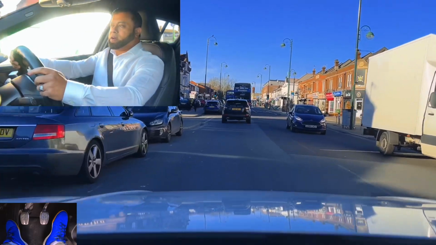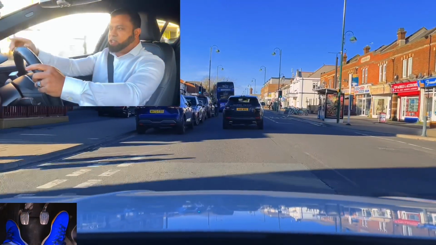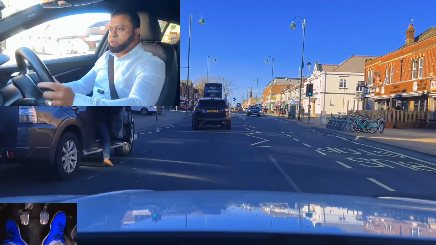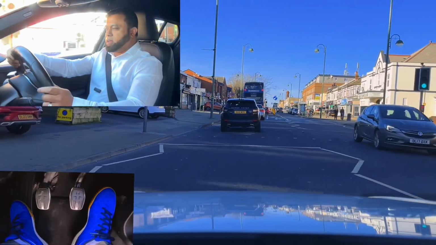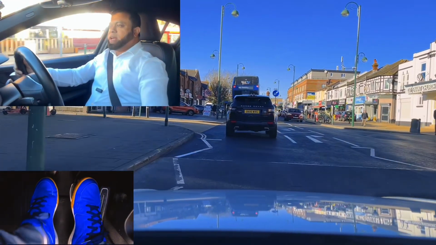Mirror, the car in front is going slow. The traffic light could change. Is it changing? This person is opening the door. Can I go? Yes, I can. Mirror. Good. The bus. Now there's a road here.